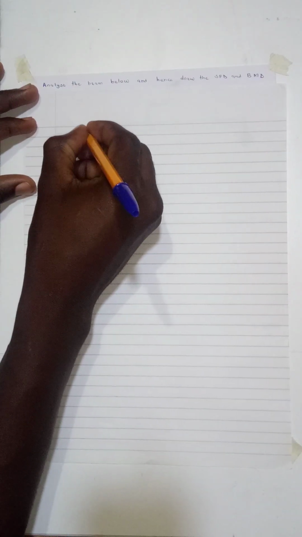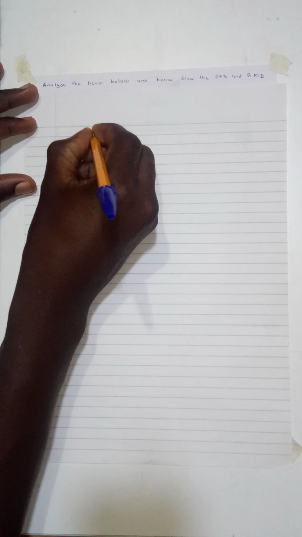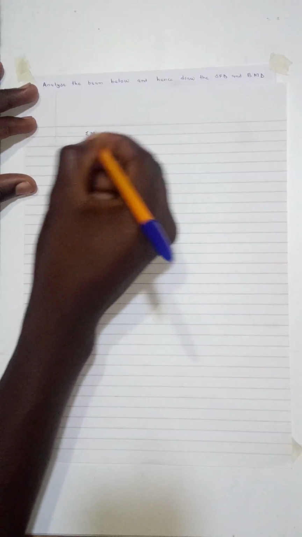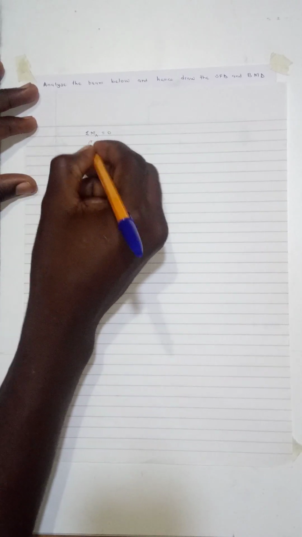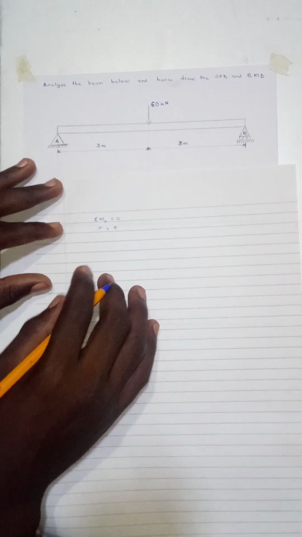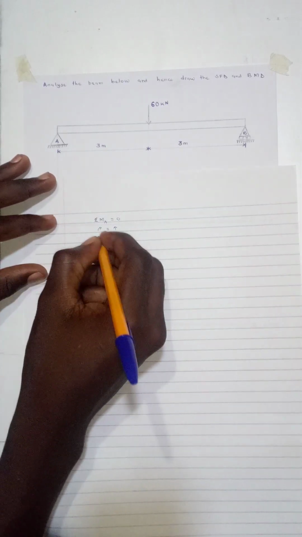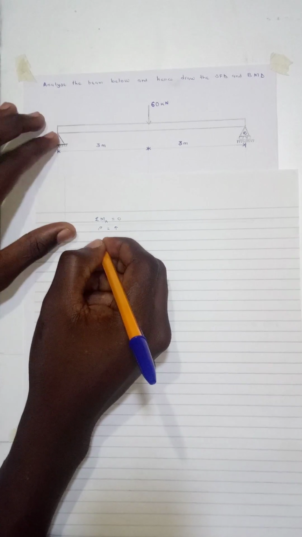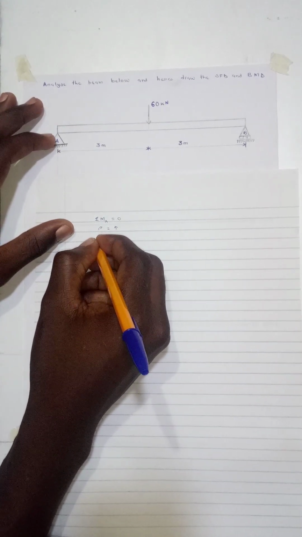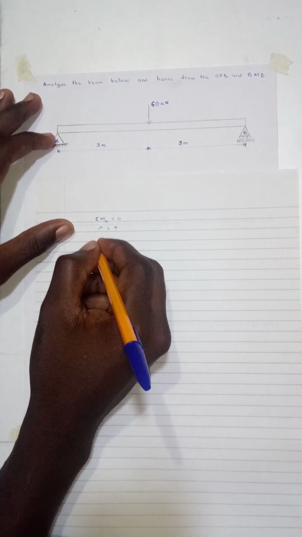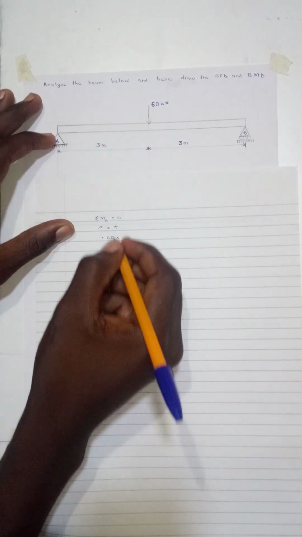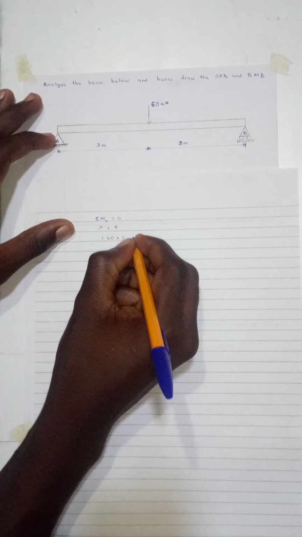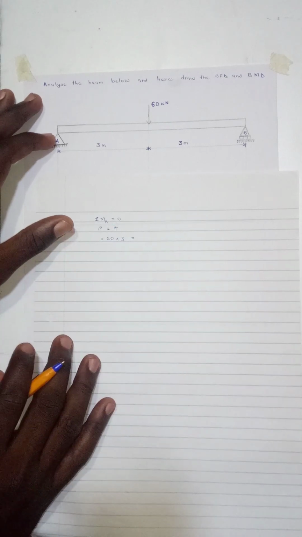So we shall start. We shall say the summation of moments about support A should be equal to 0. This means that total clockwise moment should be equal to total anti-clockwise moment. We shall assume that we don't have support B, and say we only have support A. So the force that is going to cause a clockwise moment at support A will be 60 times the distance, that is 3 meters, and it should be equal to the anti-clockwise moment.